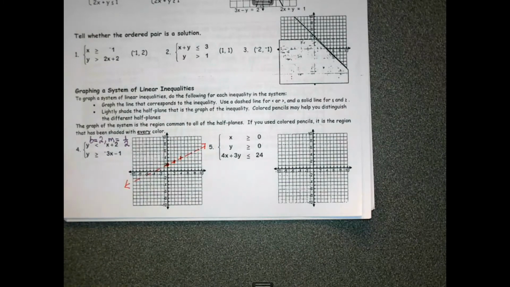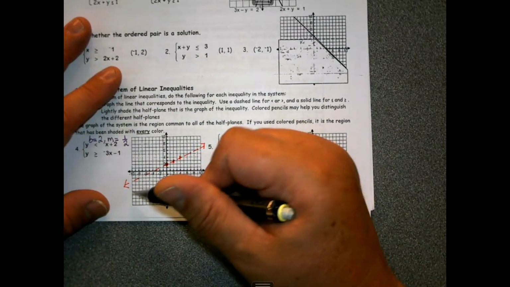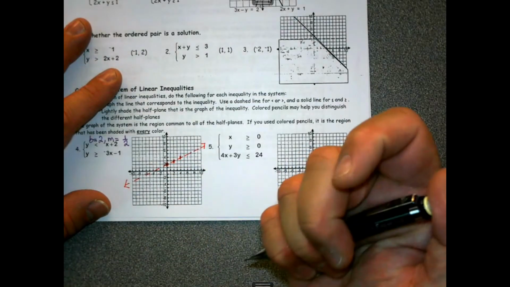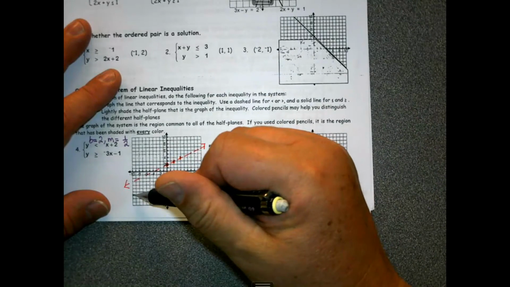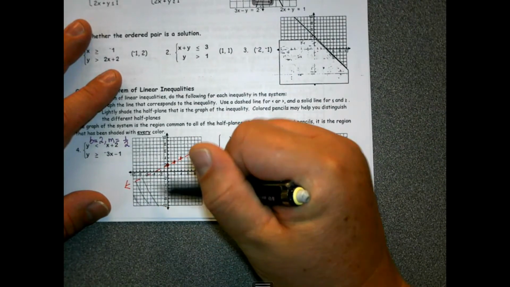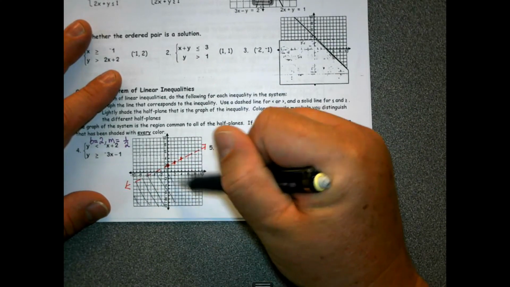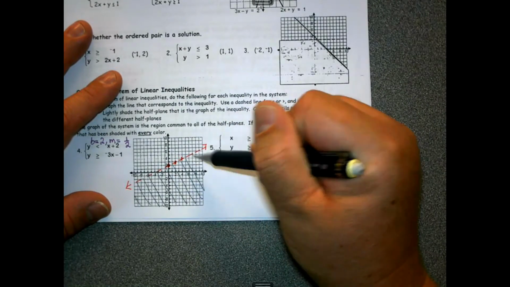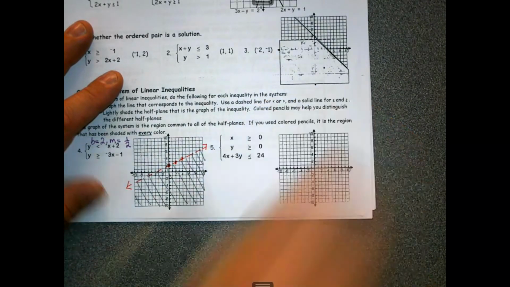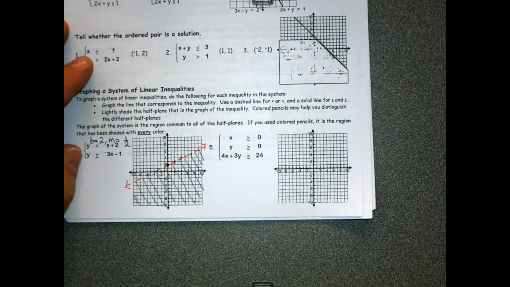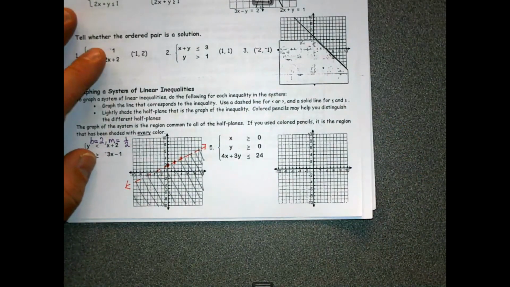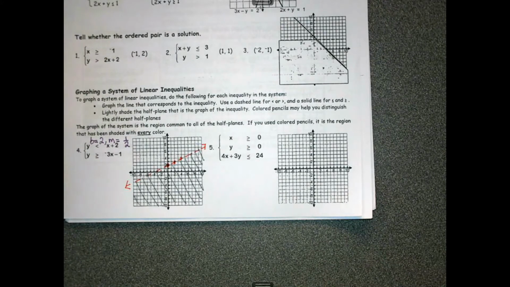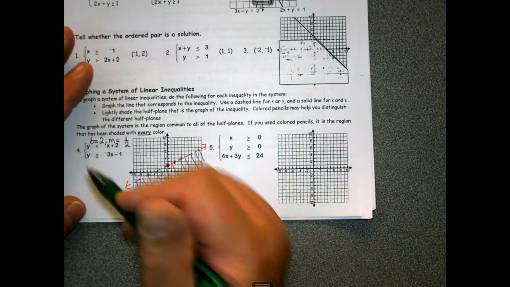Now, before you go nuts with the shading, you have to color the whole thing with 2 colors. If you got 2 colors, that's great. But if you don't, just shade it lightly with your pencil. Here you go, that's pretty light.